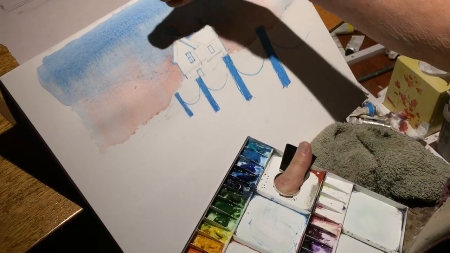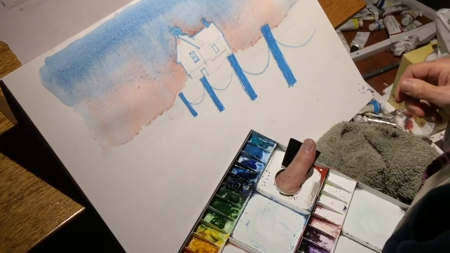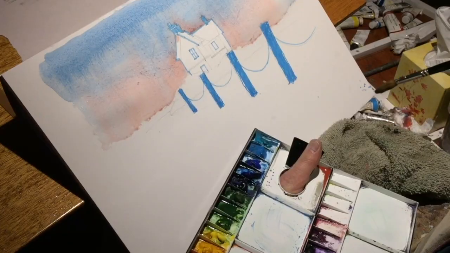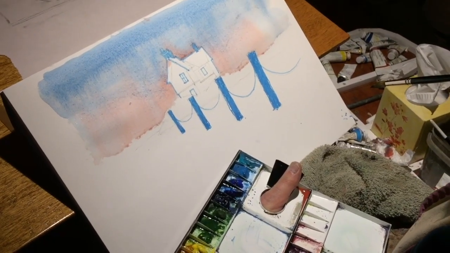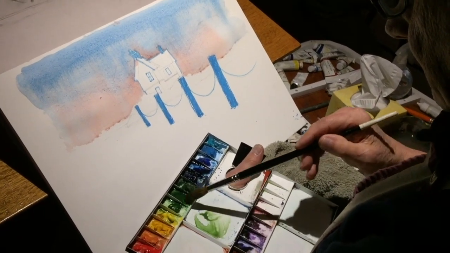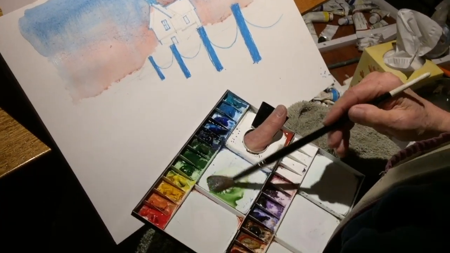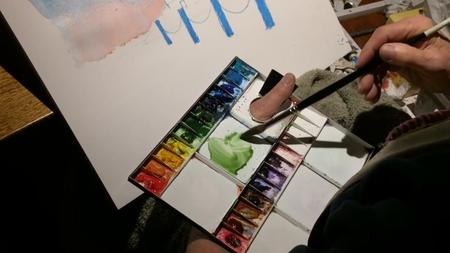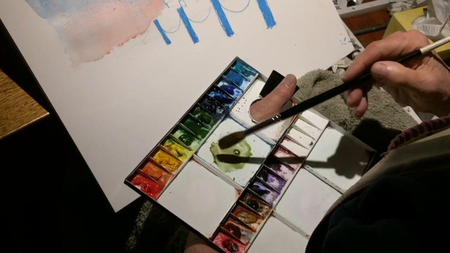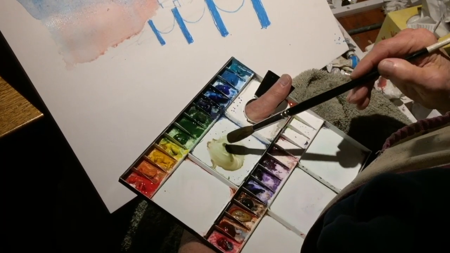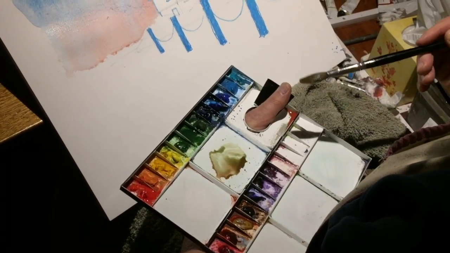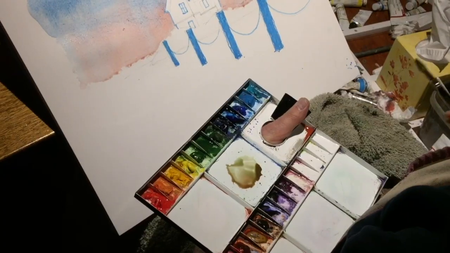My crop could even be right here. All right, now that's my drawing. Now I want to register a nice color back there, so I'm going to go right to my sap green and a touch of red. That's my color right there. So the green at a distance would probably look something like this. And we'll just let it pull.